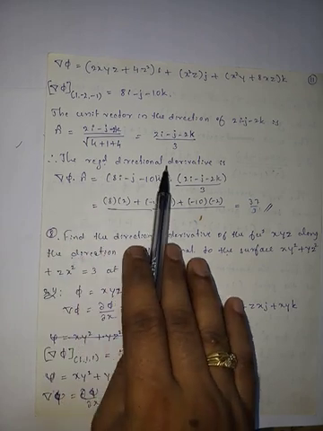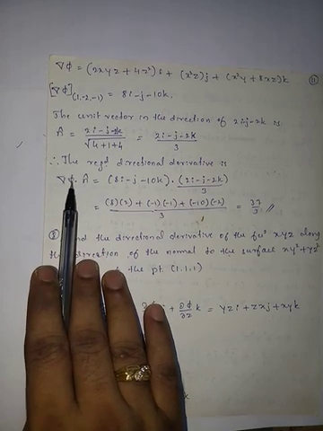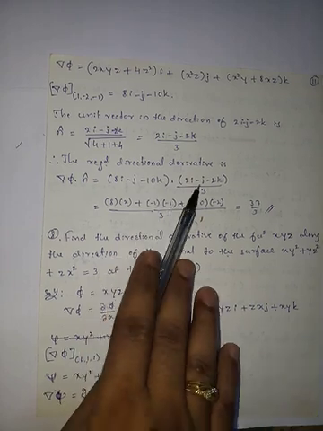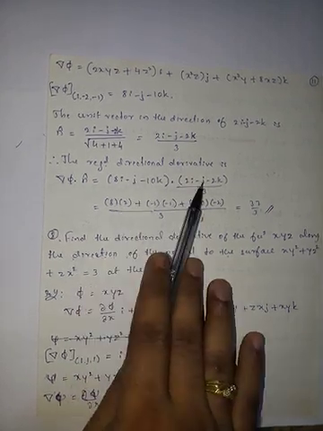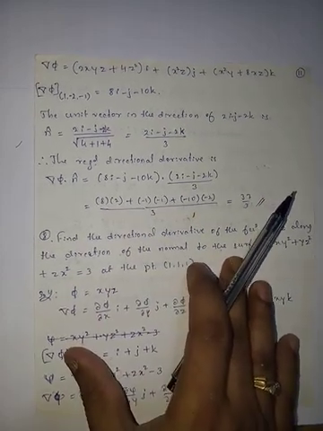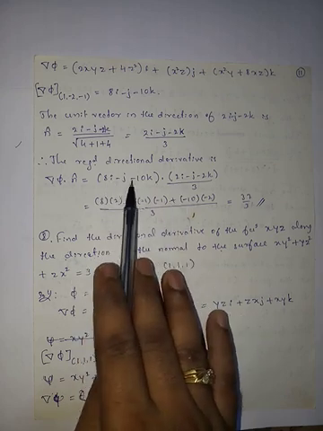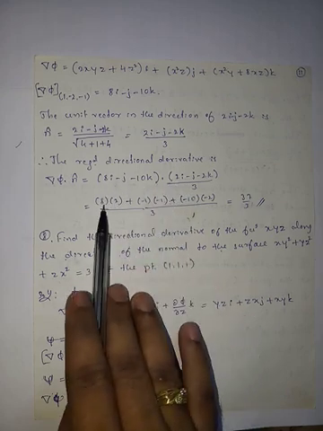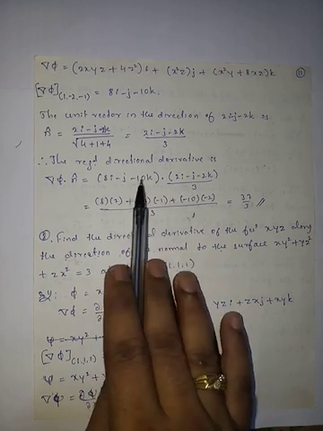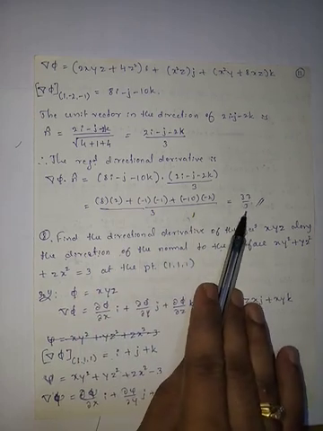Therefore the required directional derivative is, that is gradient of phi dot n cap. So our gradient of phi is 8i minus j minus 10k, and this is the unit vector. So this we have to take the dot product. So do you know how to find the dot product of the two vectors? Keeping this 1 by 3, then dot product of these two vectors, that is 8 into 2 plus minus 1 into minus 1 plus minus 10 into minus 2. So simplification, 37 divided by 3.